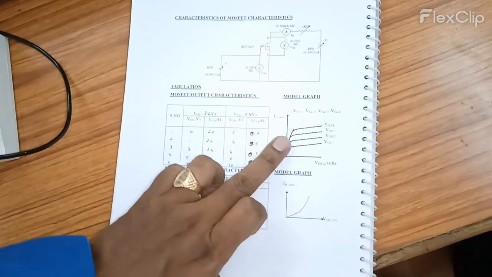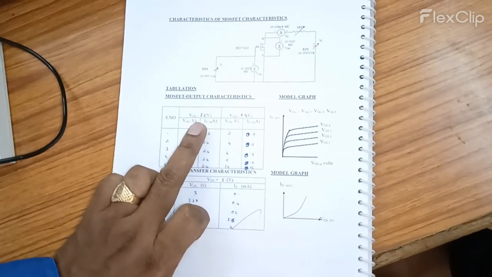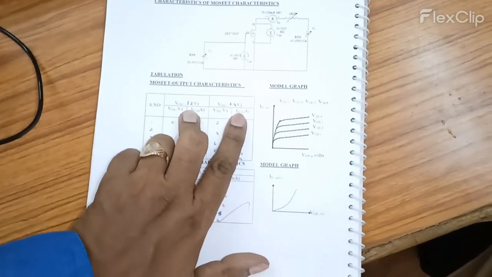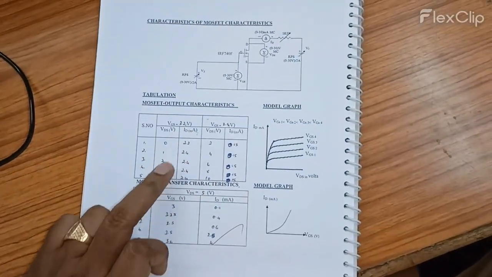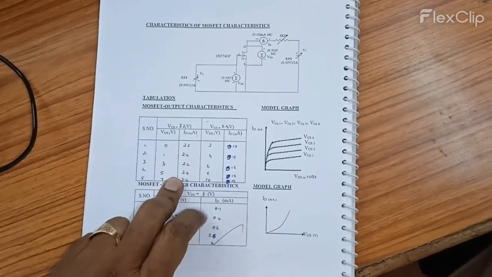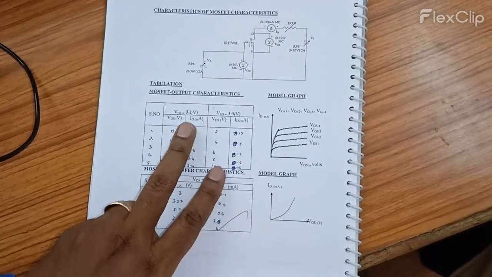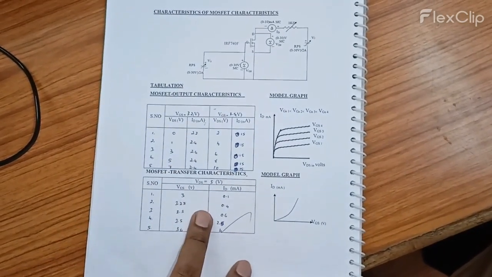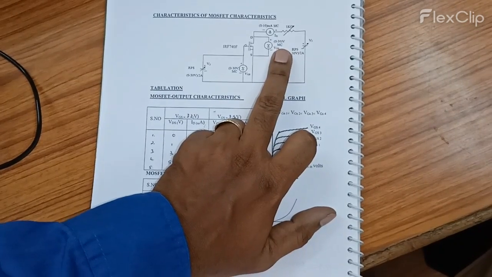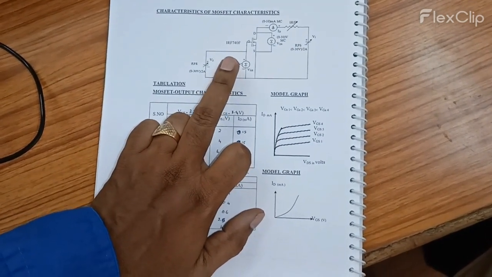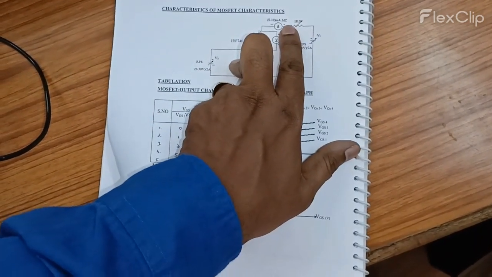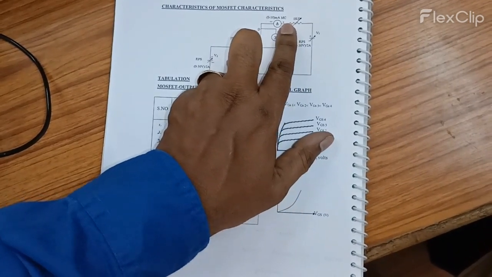When finding the output characteristics, I should keep two different voltages for VGS, and I am going to tabulate the values for the two different VGS. Similarly for the transfer characteristics, I am going to keep this voltage constant and vary this voltage, and note down the current flowing through the drain terminal, similar to our IGBT characteristics.